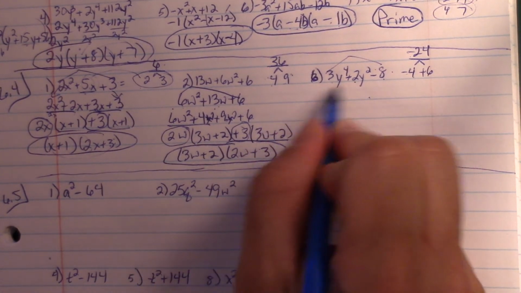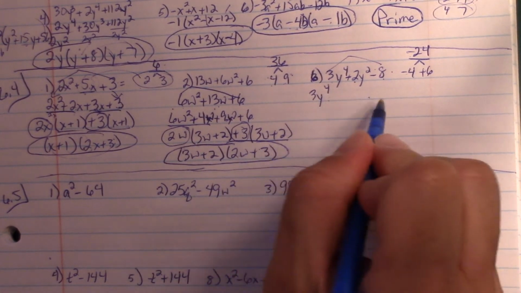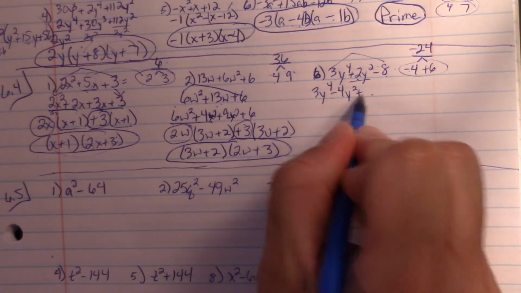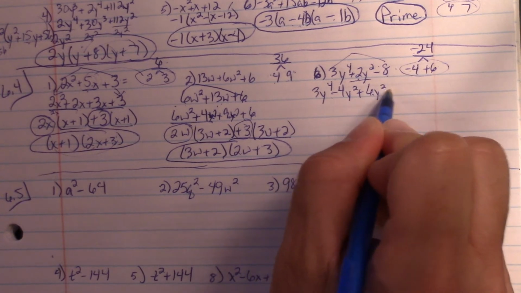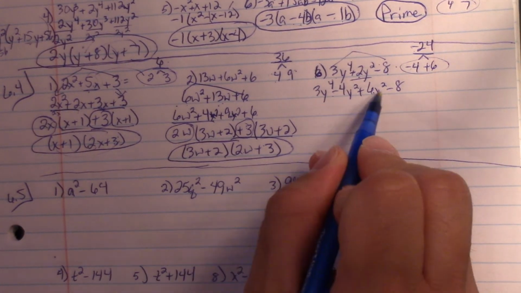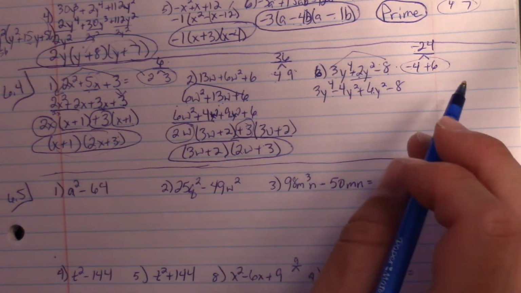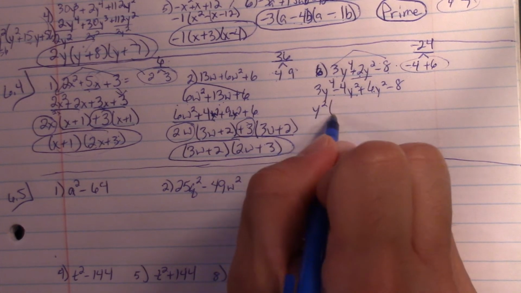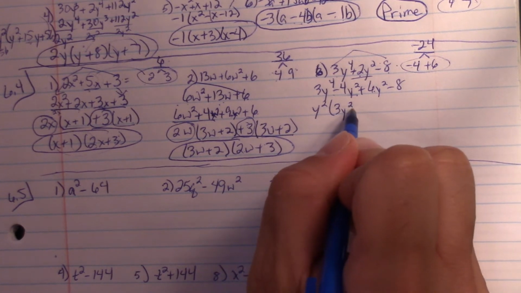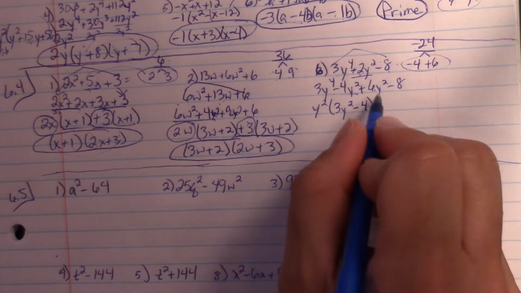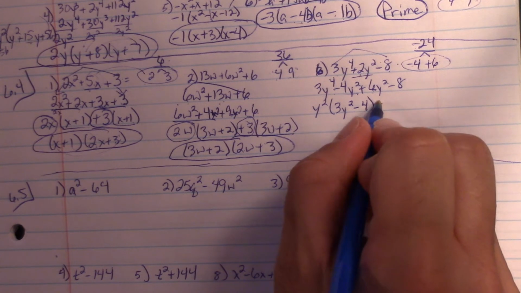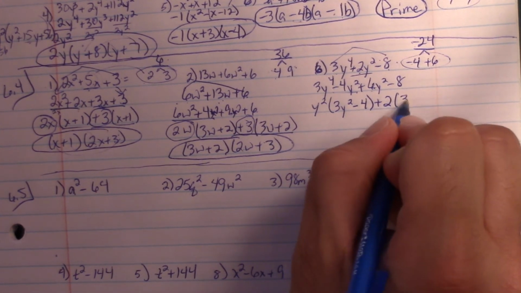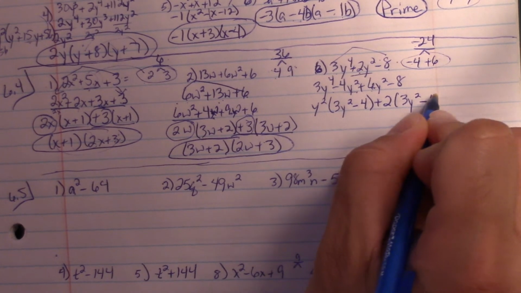Now again, break this down. 3y to the 4th. I'm going to break this into these numbers: negative 4y squared plus 6y squared minus 8. And again, it doesn't matter if these are flipped, it just regroups differently, but you'll still get the same answer. The GCF of these is just a y squared, and I'm left with 3y squared minus 4. The GCF of these two is literally just 2, right? So I'm going to get 3y squared minus 4.